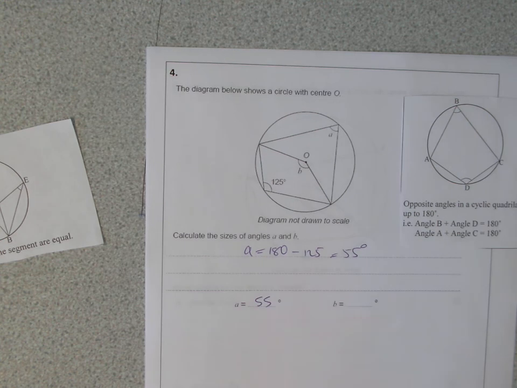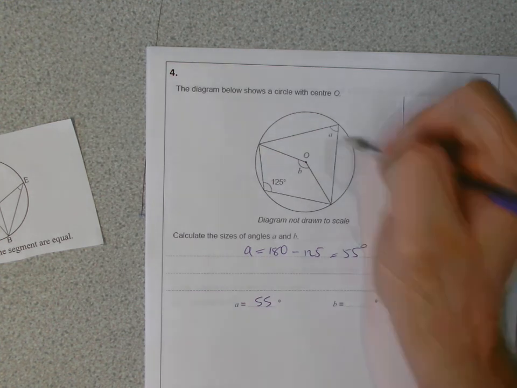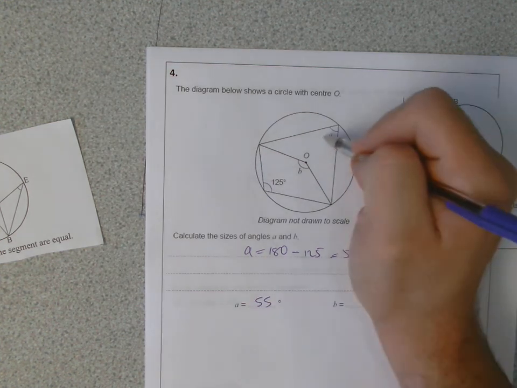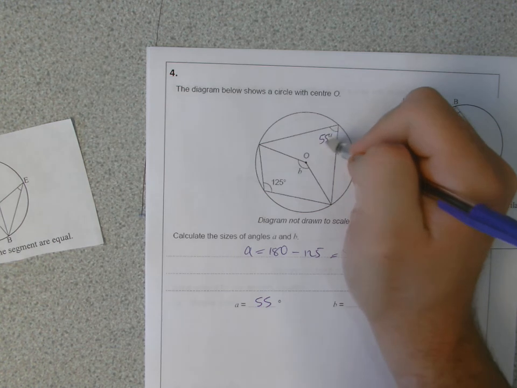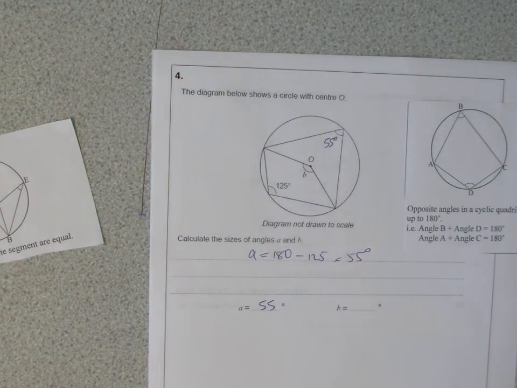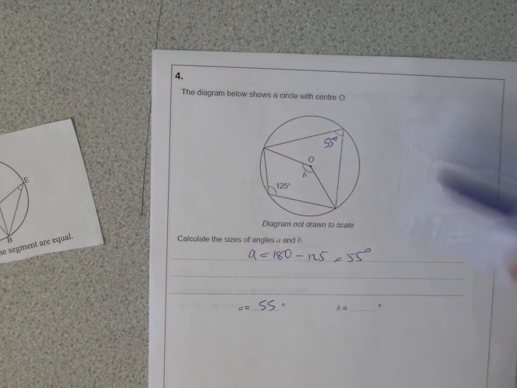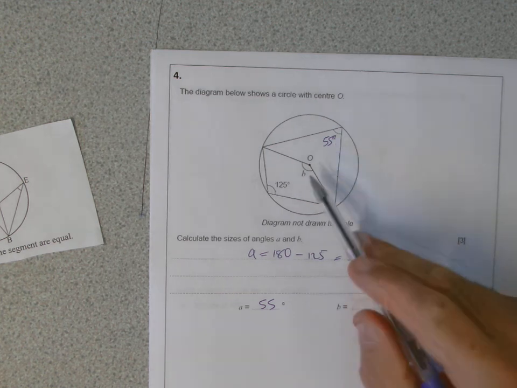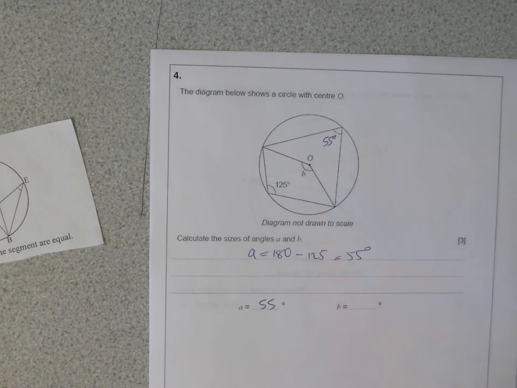Now what's useful with these questions, and I always encourage this, draw on the diagram, write in any information you know, so we know that's 55. Okay, so then, to get angle B, we're going to use a different theorem. Can you remember the other theorem we could use? We've got an angle at the circumference here, an angle at the centre.